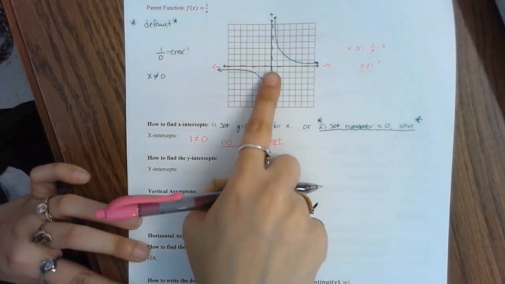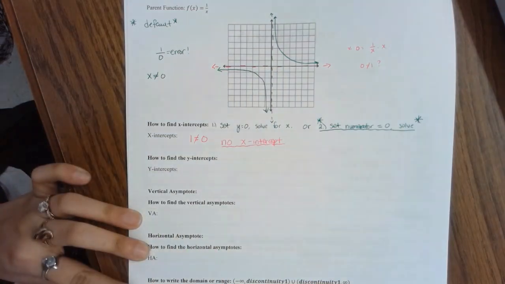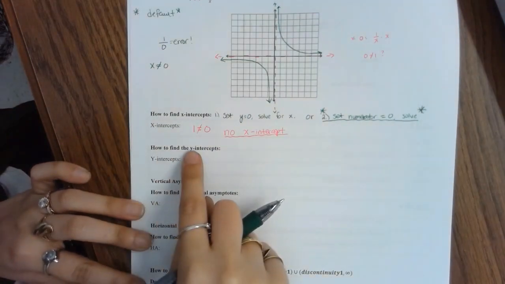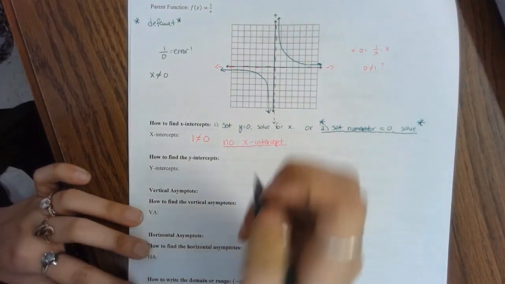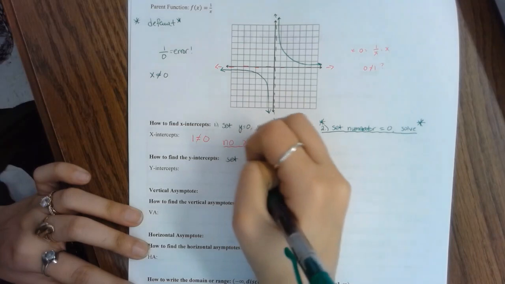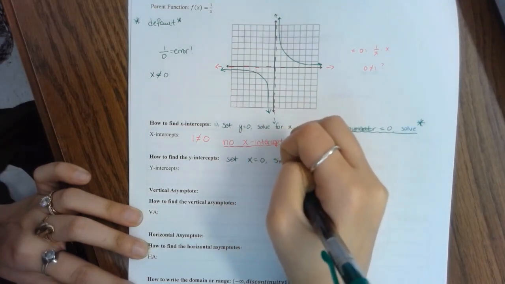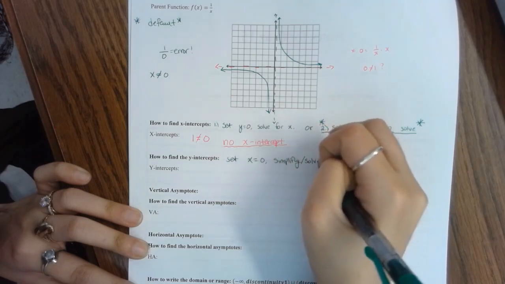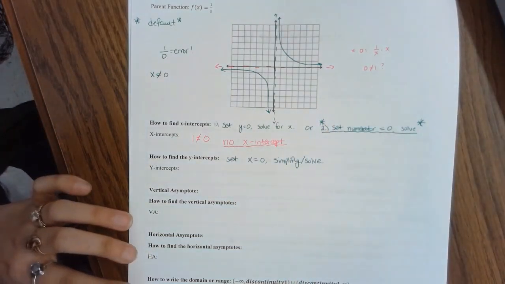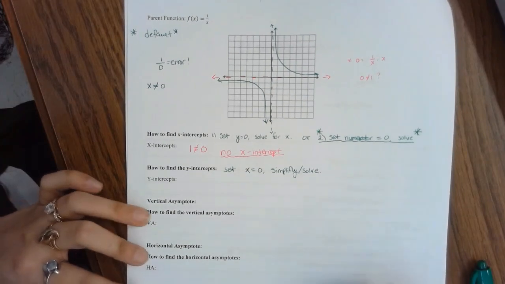Next up is the y-intercepts. This is for any rational function. Just like in algebra, we're going to set all of the x's equal to 0 and simplify or solve if we need to. So we're going to try and do that for the parent function. Remember, this is technically y equals f of x, and y and f of x are the same thing.